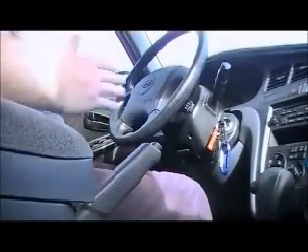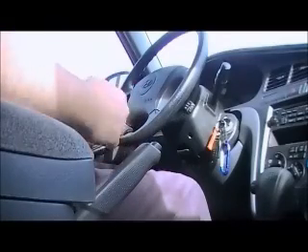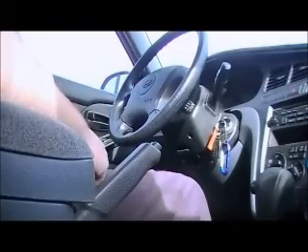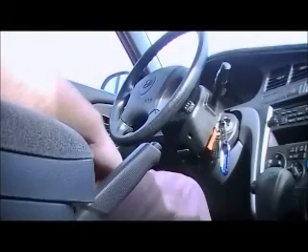You should avoid using the gas pedal to try to start your car. You can actually flood the engine and prevent it from starting up. So keep your feet on the brake pedal and don't use the gas when you try to start it.